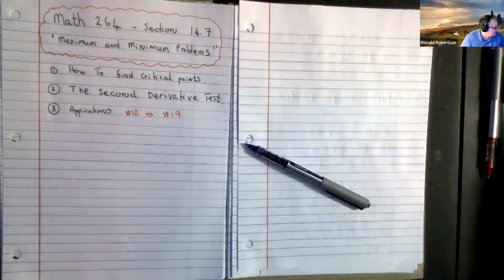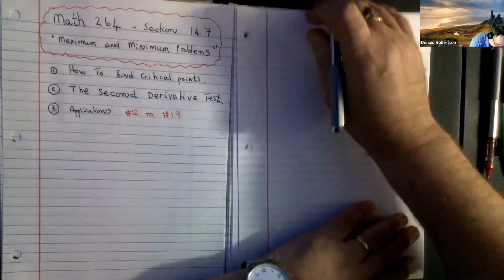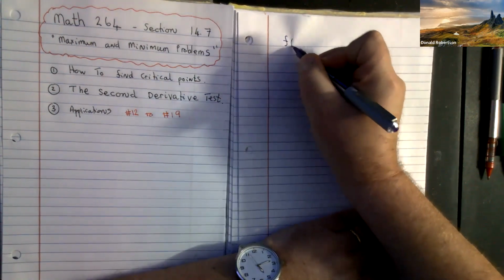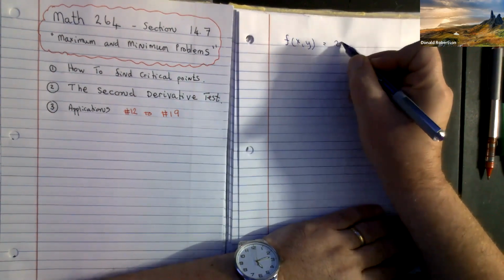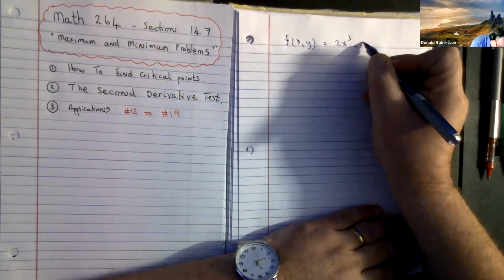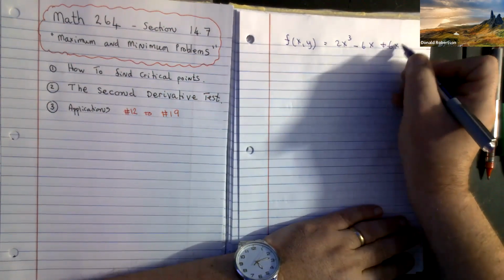Okay, let's try another one. They mostly tend to be polynomials, these questions, because they're so difficult to do otherwise, I guess. Let's see if I can find something interesting. Okay, this one looks a bit different. Let's find the critical points for this function. 2x³, take away a 6x, add a 6xy².